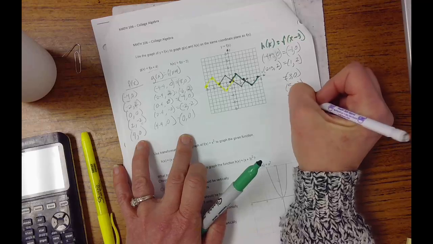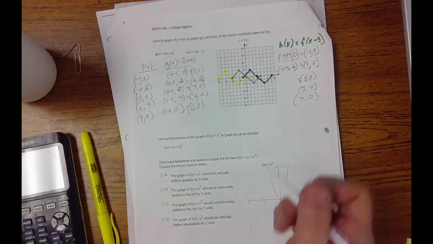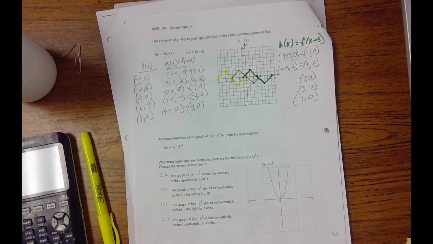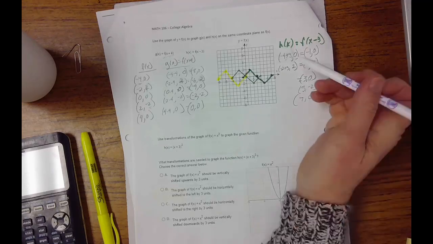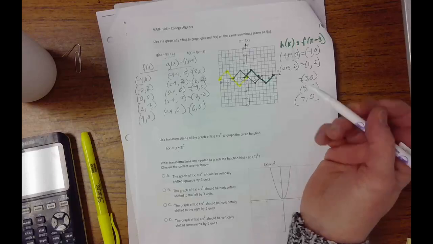All right, so when you do these problems, and we will have one similar to this on your test, I would like you to at least identify the points, and then you'll have to tell me the shift, you know, left or right. Okay, so the next one, we're going to use the transformation.